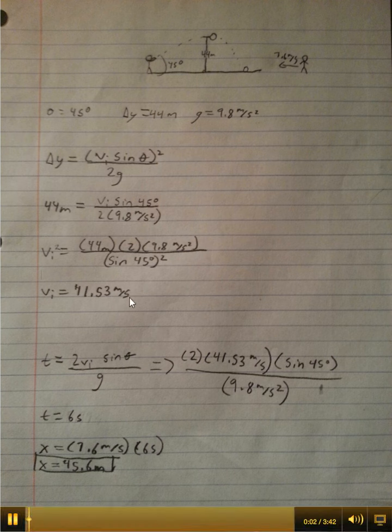So I drew a little diagram here to show you the problem. It says the baseball batter hits the ball up to a height of 44 meters. So we know that this is the initial height of the arc. And we know that the longest it's going to go is at 45 degrees.